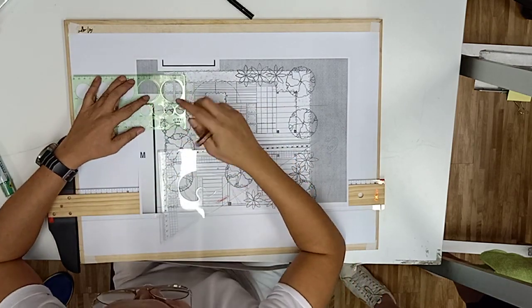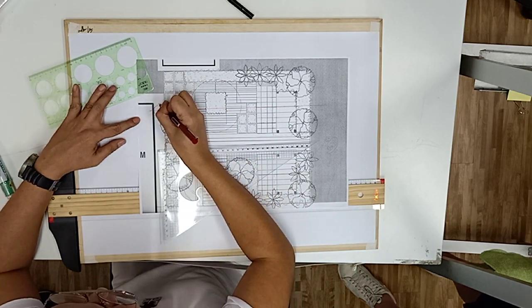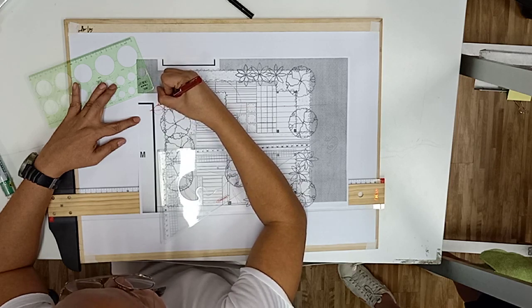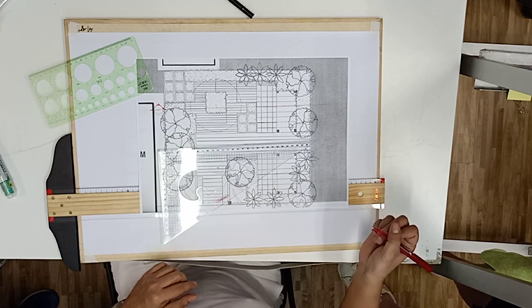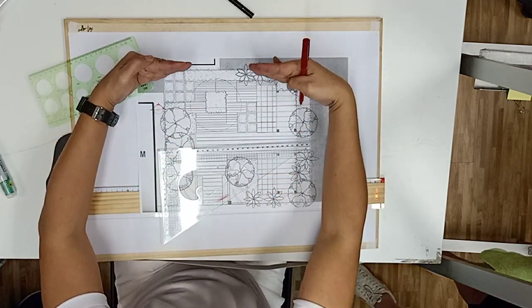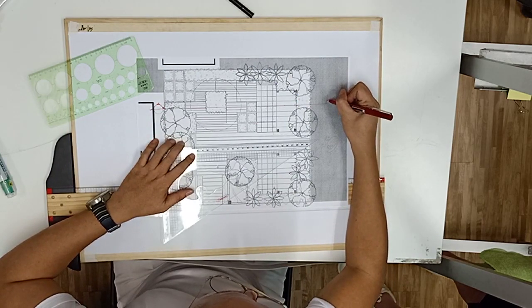Again, 18 is like that. And then after that, draw a triangle. So that will be the section line. This arrow indicates that I'm looking here. After that, on the tail, it will be like that.